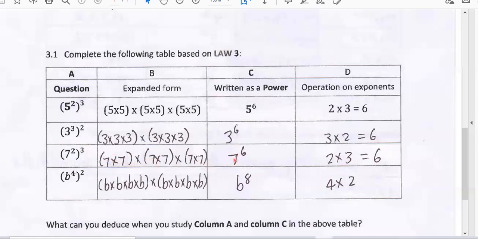Then written as a power, you're going to have an answer of 7 to the exponent of 6. Now, how did you get the 6? We said 2, which is the exponent inside the bracket, multiplied by the exponent outside your bracket. So 2 times 3 will give you an answer of 6.